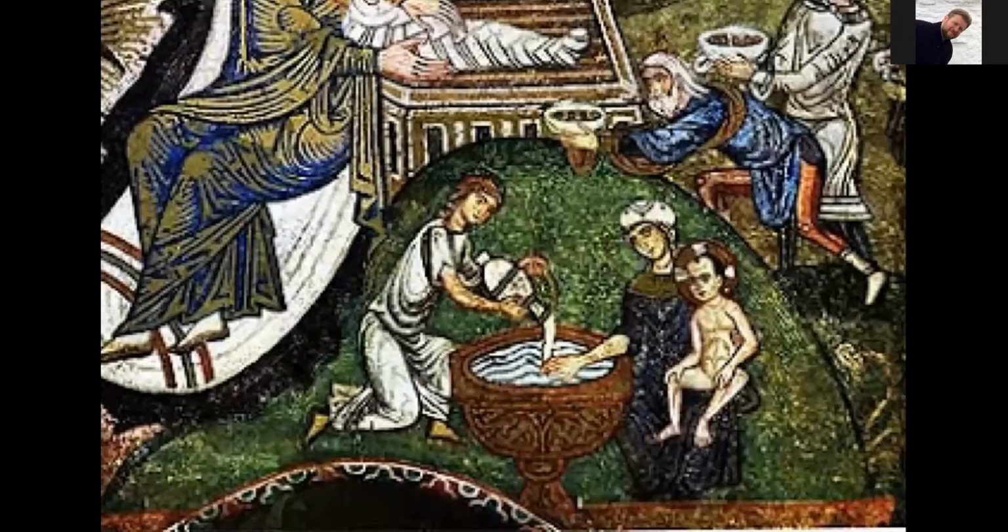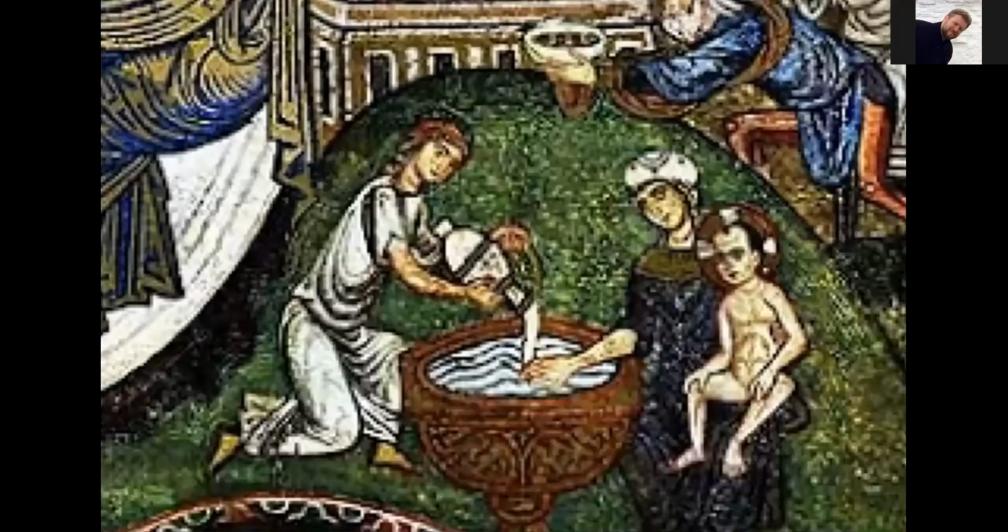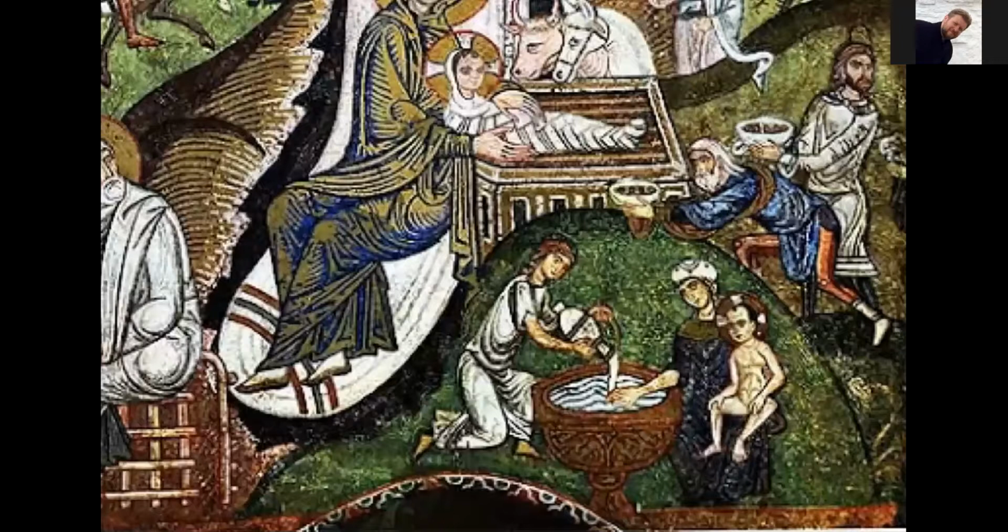So in this case, too, imagine a holy episode, a sacred story being placed into everyday life. So it was common for midwives. So see, one of the midwives is testing, like you would do even today with a newborn. You test the temperature of the water, and so did the midwife. So a sacred scene is placed into everyday life.